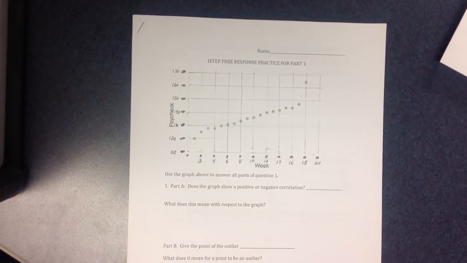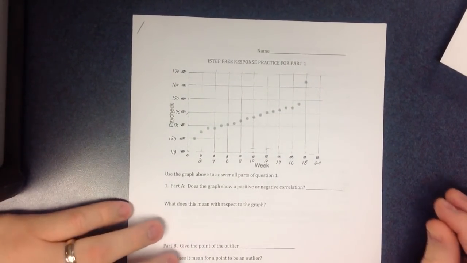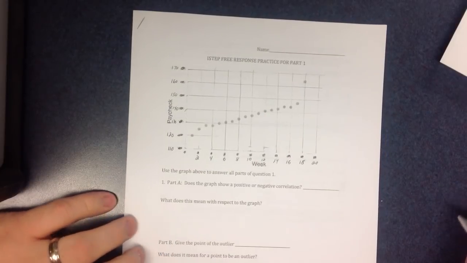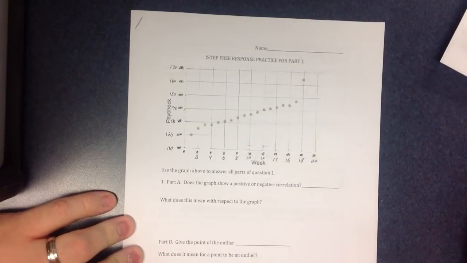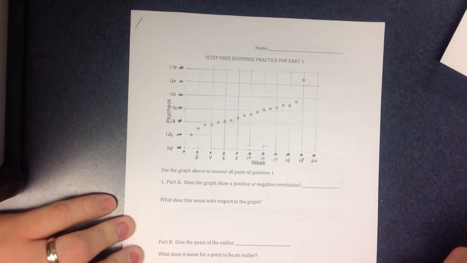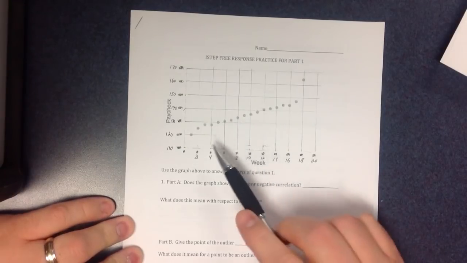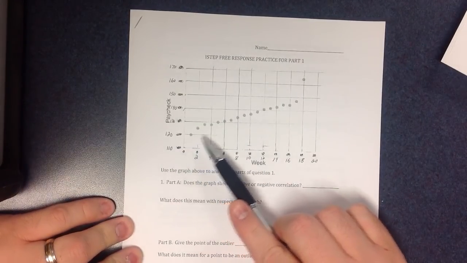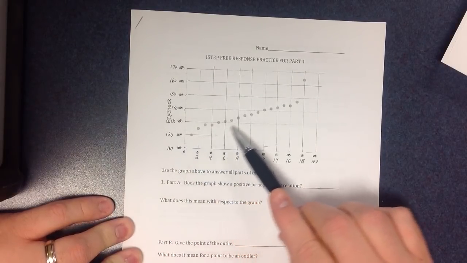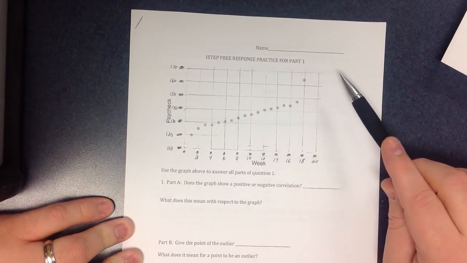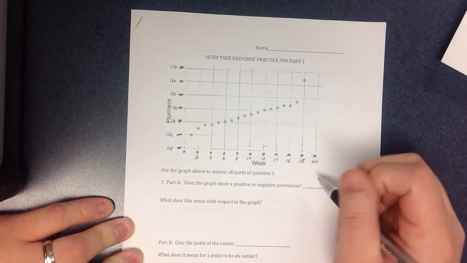Okay, I'm going to be going over the ISTEP free response practice we had to do last week during Pride. The first one says we're going to use this graph to try to answer question 1. Part A says, does the graph show a positive or negative correlation? Basically, when you're looking at the graph, does the data go up or does the data go down? In this case, the data pretty much goes up, so that means it's a positive correlation.